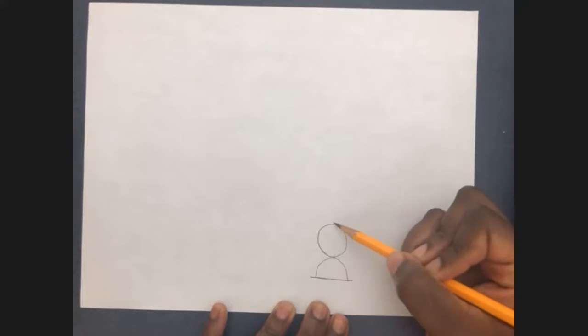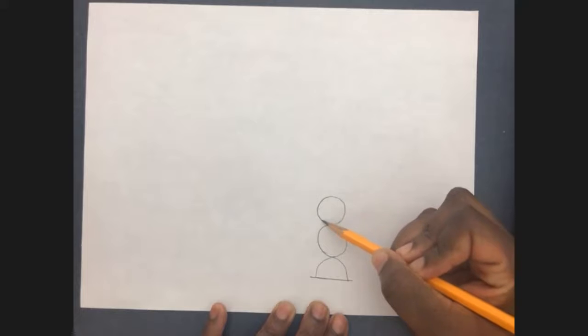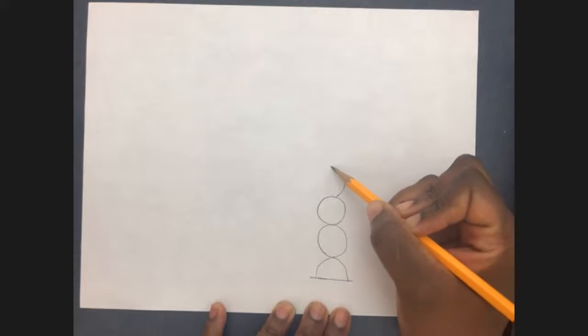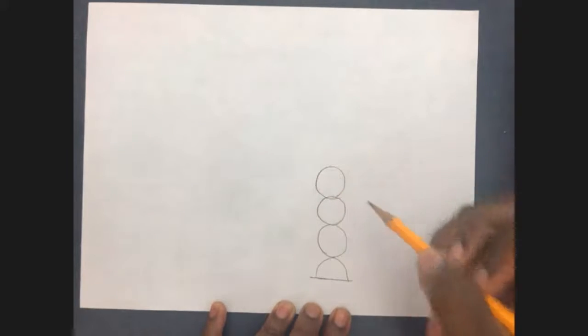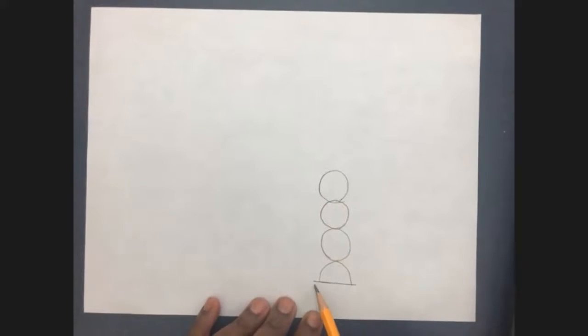One, two, and one more, and that'll be his head, right? So those are my three circles. We have 1, 2, 3 circles, and a little half circle on the bottom for where his feet will go. Doesn't really matter. Okay, great.